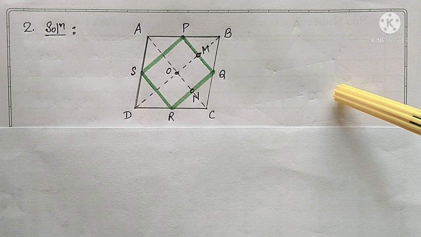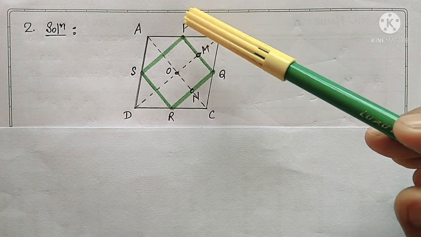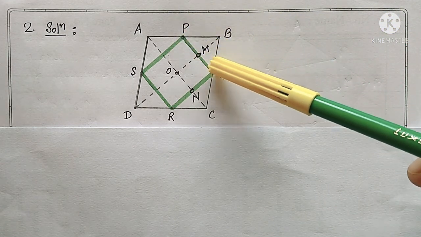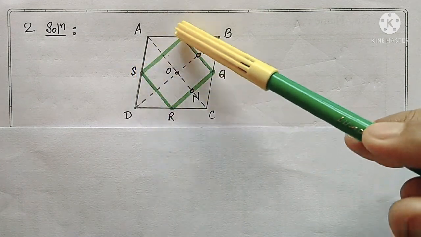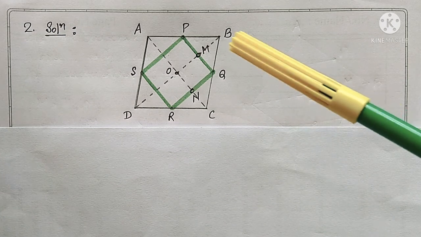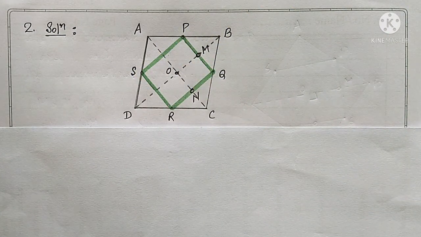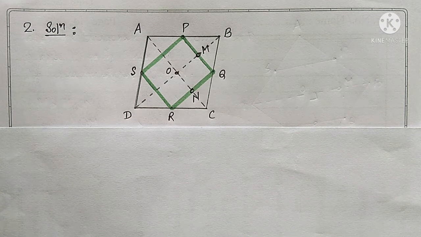The quadrilateral PQRS. If we join these midpoints, P to Q, Q to R, R to S, S to P, we get a quadrilateral here. And we need to prove this quadrilateral PQRS is a rectangle. To prove a rectangle, first of all we have to know the property of a rectangle.